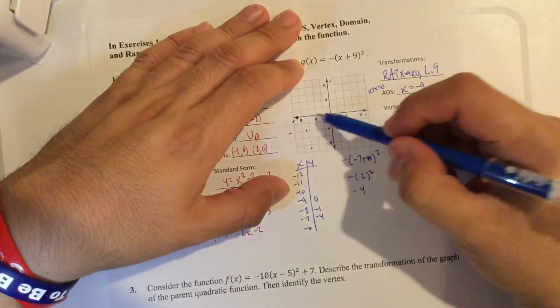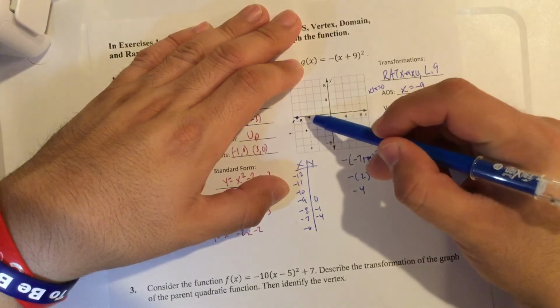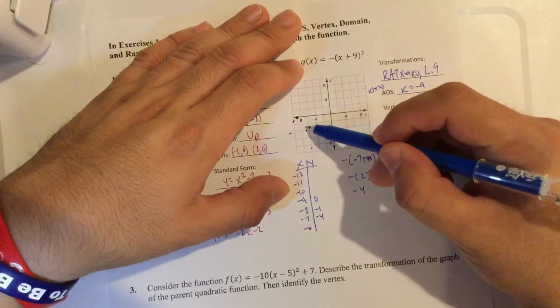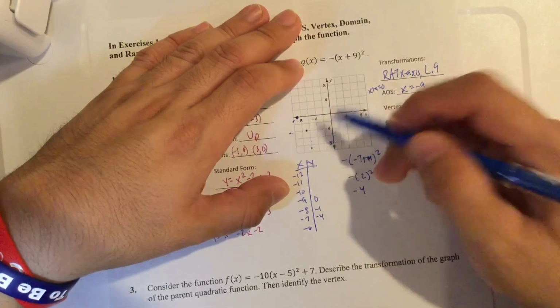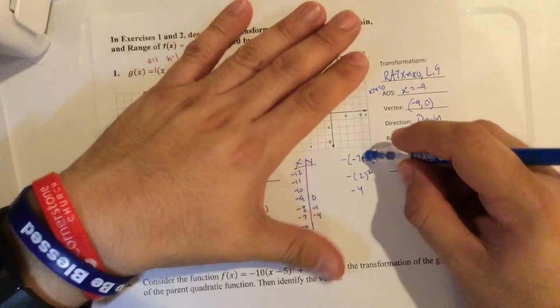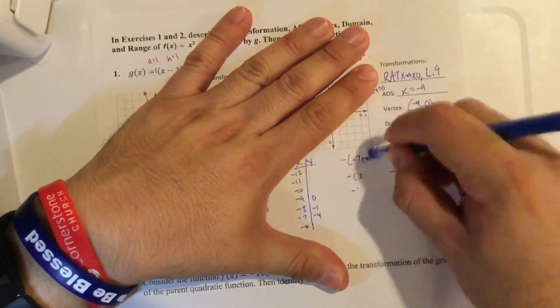So if we go to -7, so 4, 5, 6, -7, then we go 1, 2, 3, 4. You notice it falls right on the dot. Okay. And I'll just verify this last one with the -6 here.